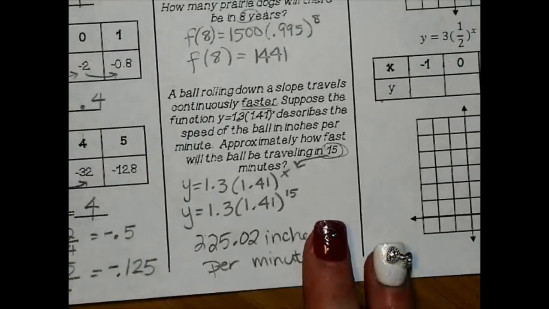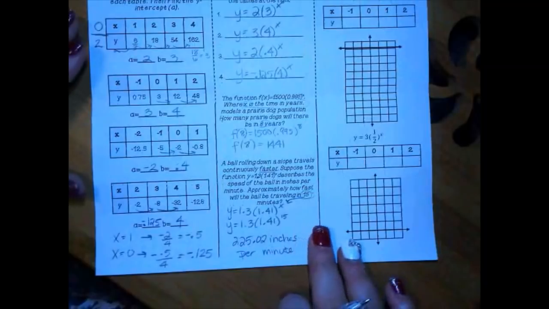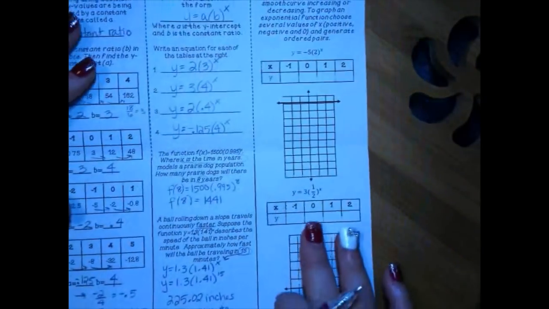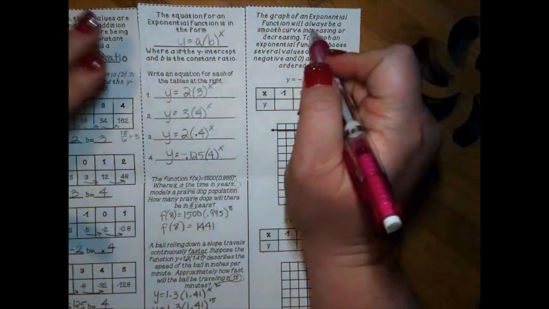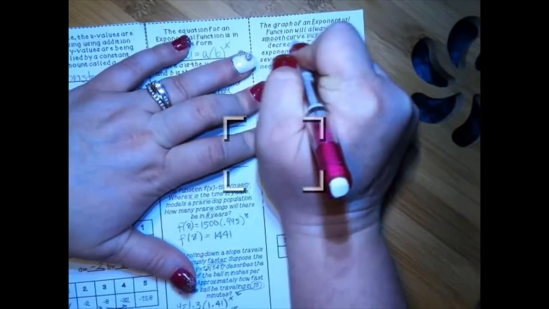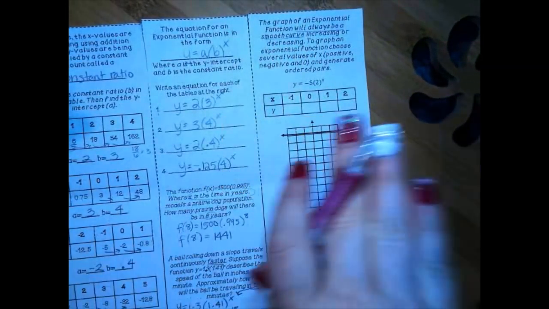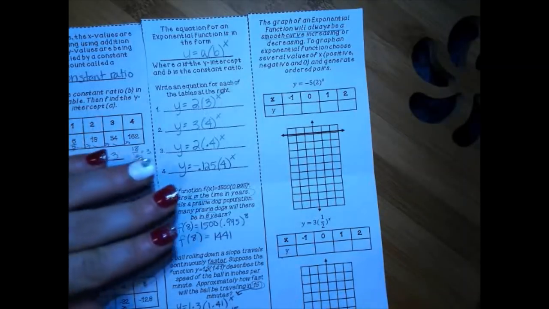I'm going to zoom back out, and we are going to look at how these exponential functions look on a graph. The graph of an exponential function will always be a smooth curve. That is non-negotiable. We are talking about a smooth curve that is either increasing or decreasing, and it's going to be one of those deep curves that we were talking about at the beginning of the year. To graph an exponential function, choose several values of x. You want both positive and negative, and you always want 0, and generate the ordered pairs.